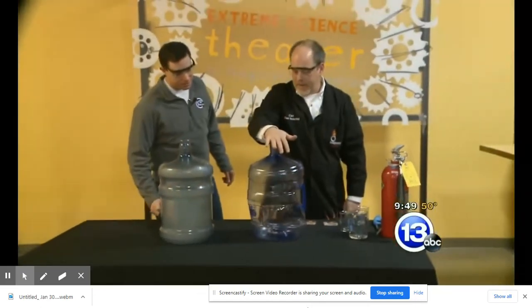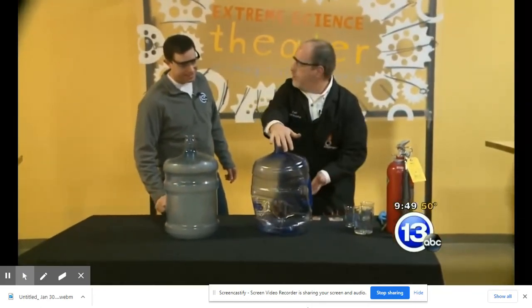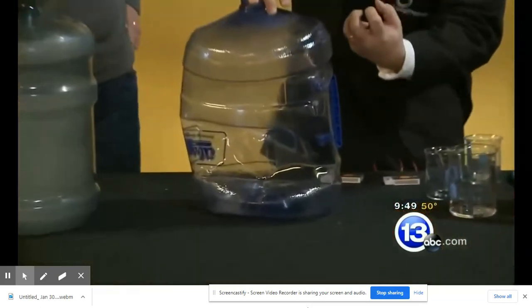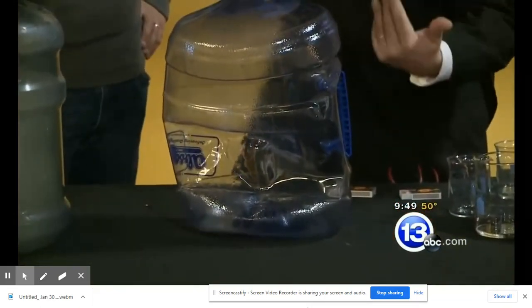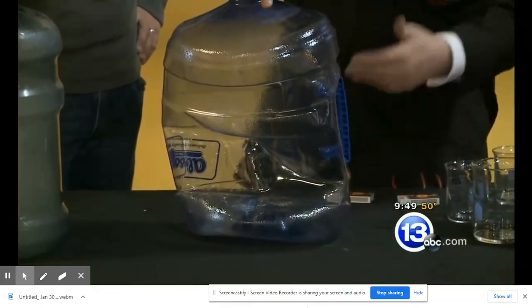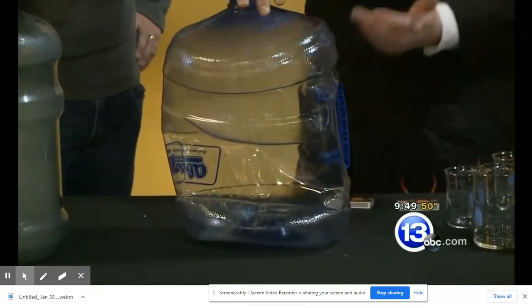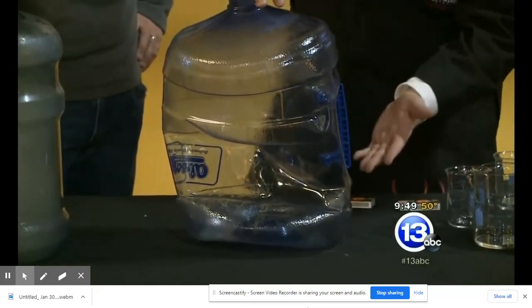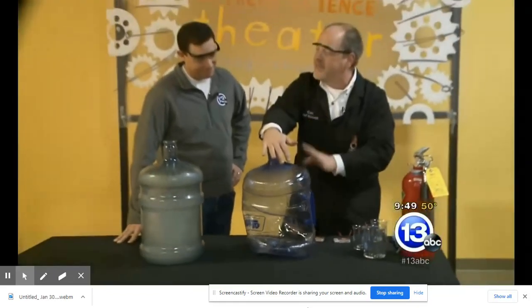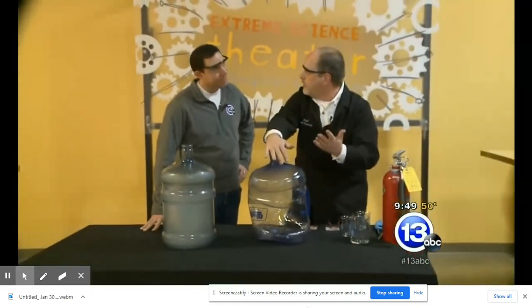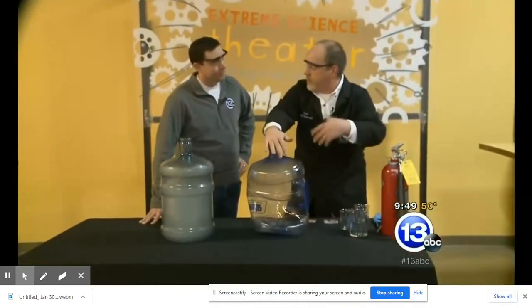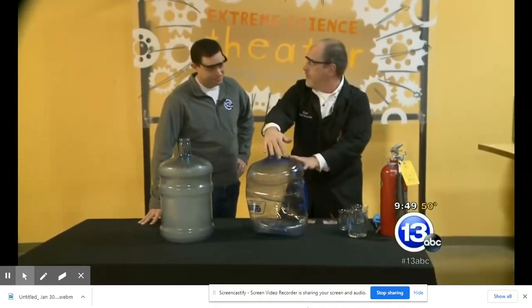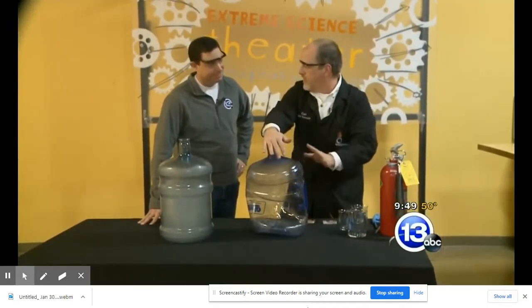And now if we cap this, as that air begins to cool, it takes up less space. And you can see that slight imbalance in air pressure is allowing atmospheric pressure, 14.7 pounds per square inch, to start to crush the jug. You might even see something similar to this if you rinse out your milk jugs before you recycle and put the cap back on. Warm water will do the same sort of thing. No flames involved, so it's a nice, safe way you could do this at home.